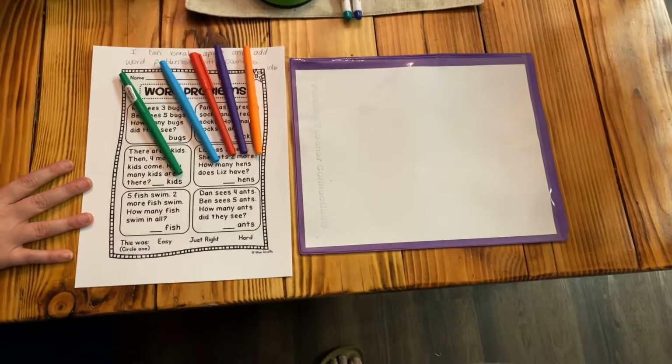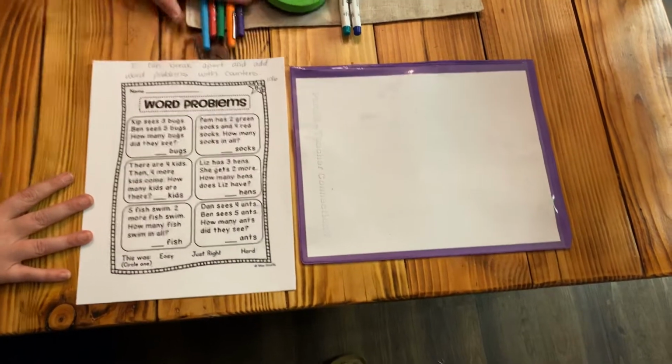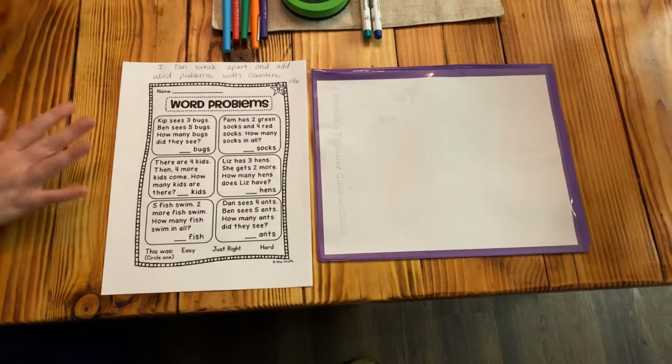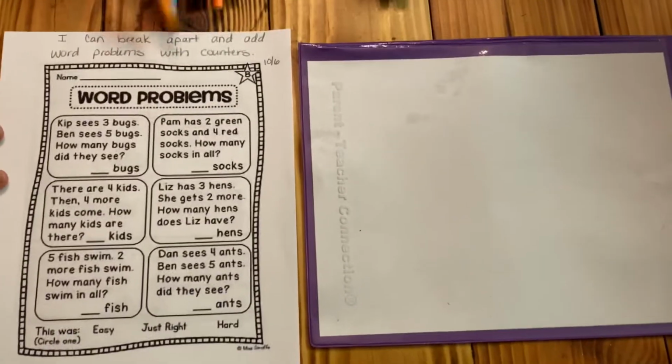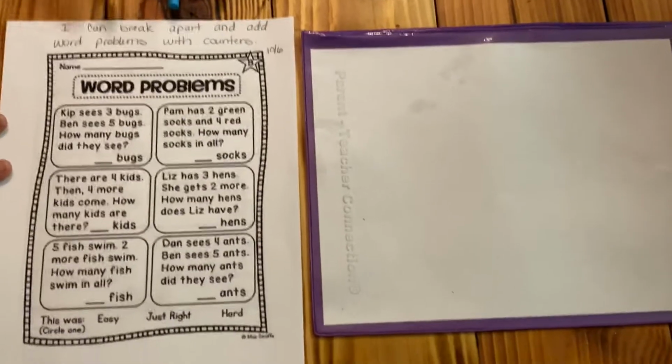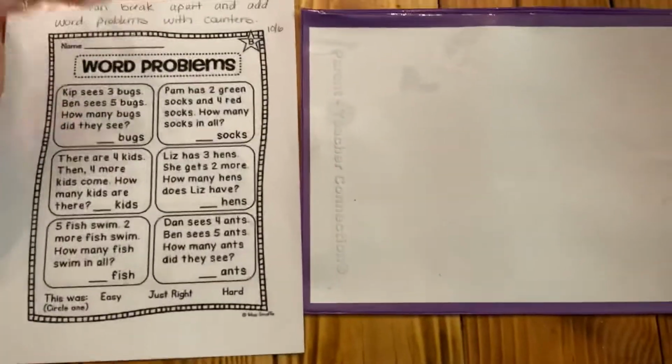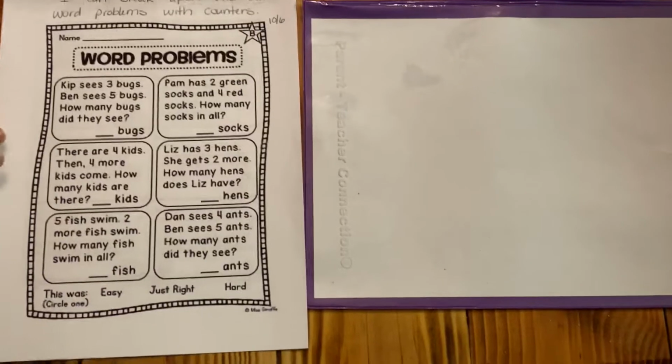Alrighty, we are going to be working on word problems today, and the objective is I can break apart and add word problems with counters. So we're going to be breaking apart and adding word problems with our counters. Make sure you grab those too. I'm sorry I didn't have those out at the beginning.